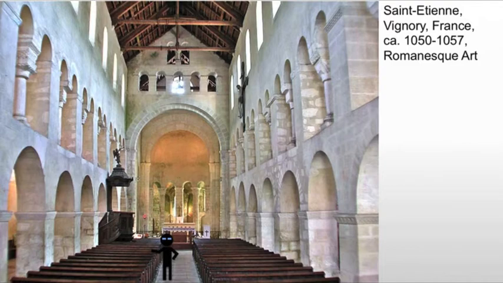You'll notice there's no gallery. It's a very simple structure. We have an aisle, which is out here beyond our arches. And what I'm standing in is, of course, the nave.